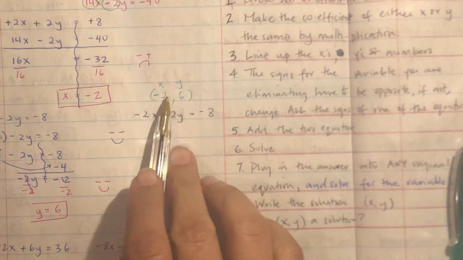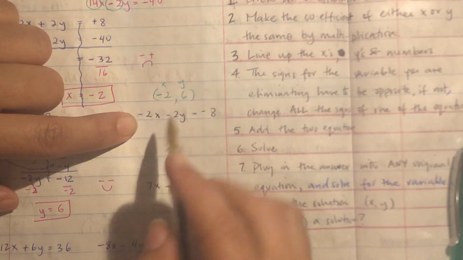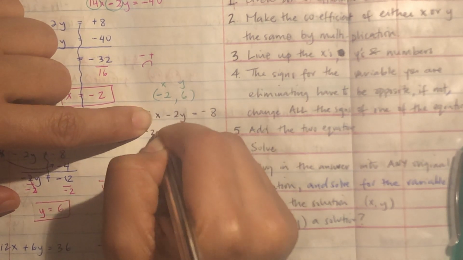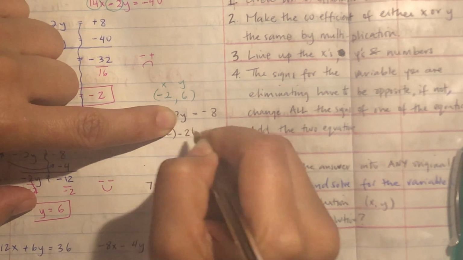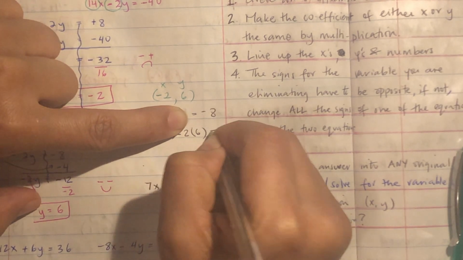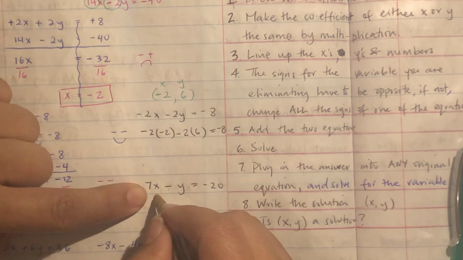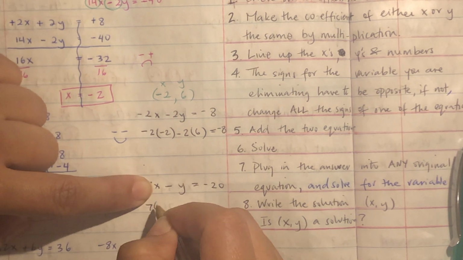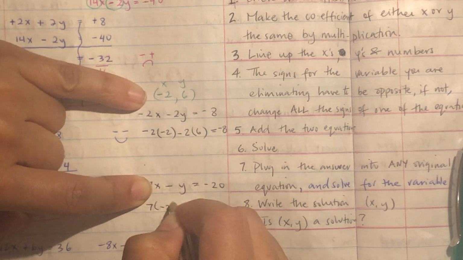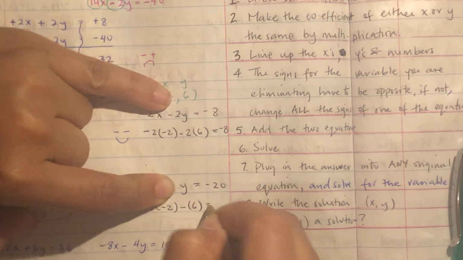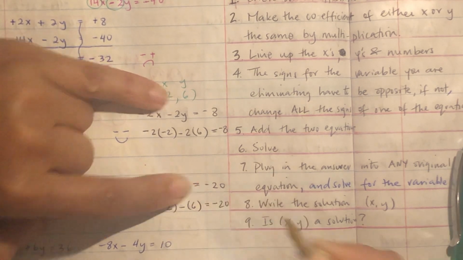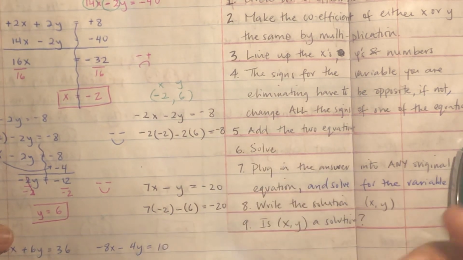And I'm just going to plug in my x and y. So in this equation, it's going to go negative 2 and then x. What's x? Negative 2. Minus 2 and then y. What's y? 6. Equals negative 8. On this one, it goes 7 and then x, which is negative 2, minus y, which is 6, equals negative 20. Punch it on the calculator and see if it's true.